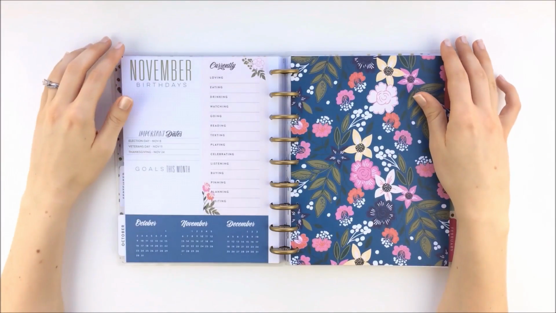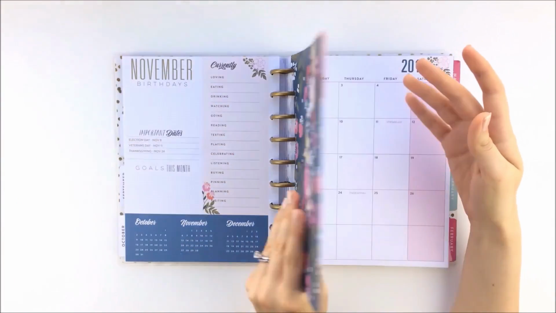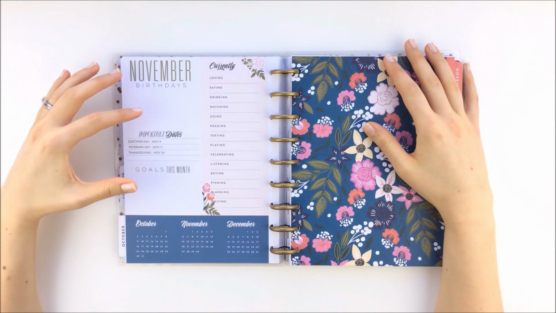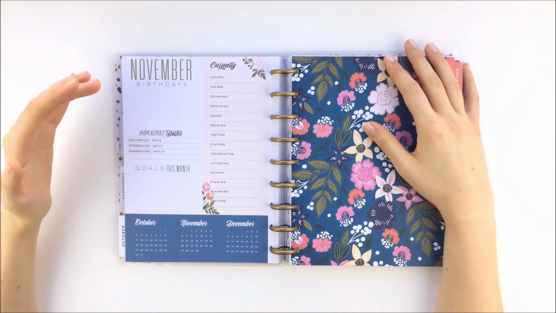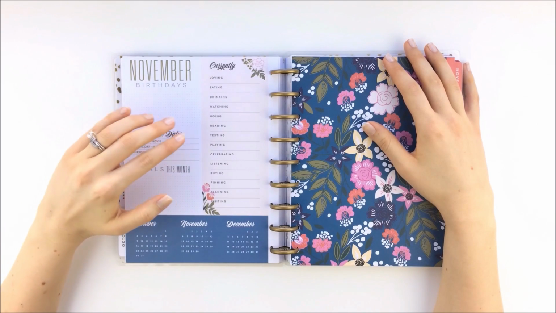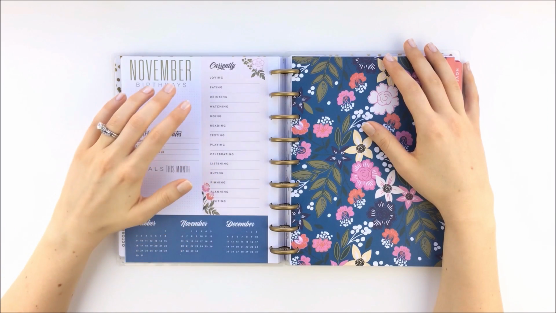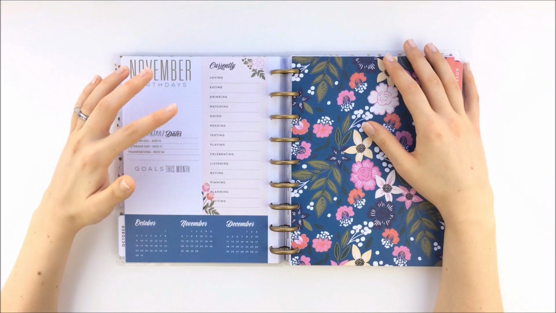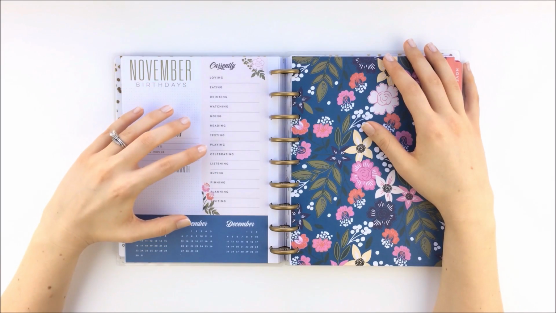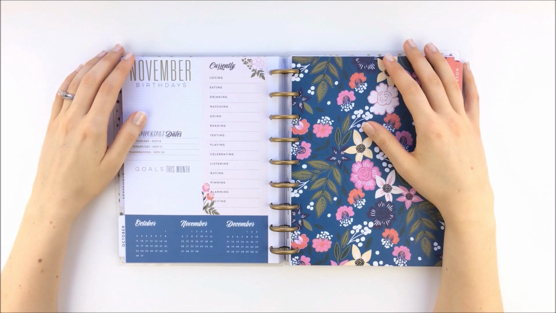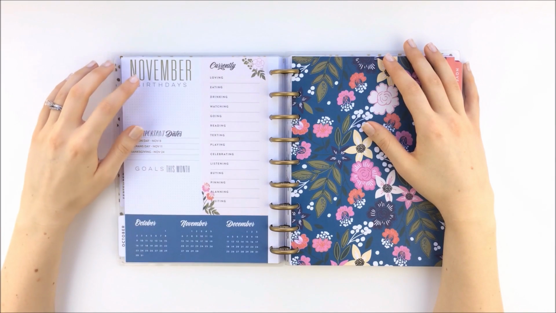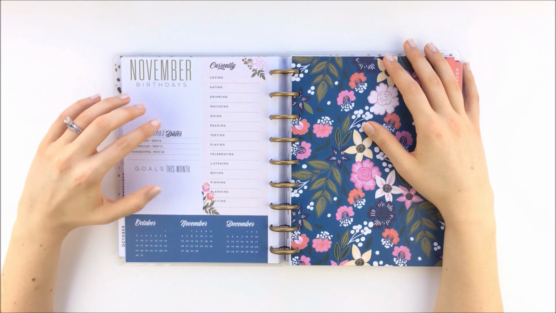Everyone! Before each month in the Happy Planner, there is usually this page that has a place for you to put things like birthdays and goals this month and what you are currently into, like eating, drinking, watching, reading. And I've never been able to find a good use for this page in my planner.